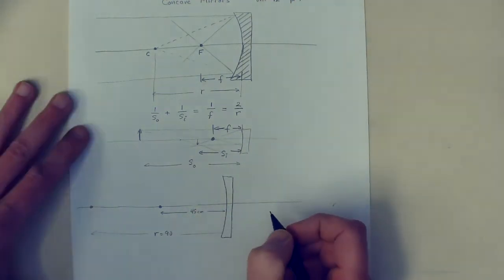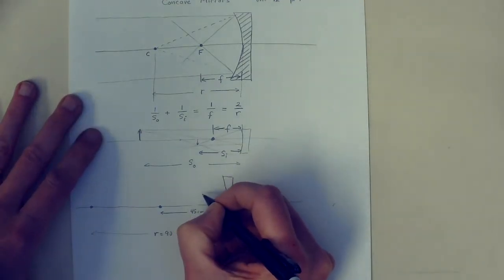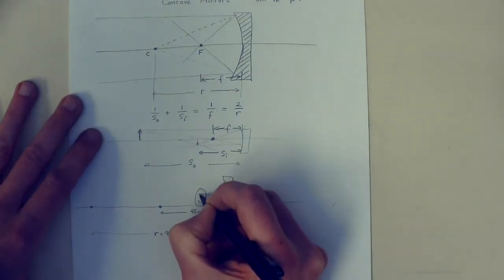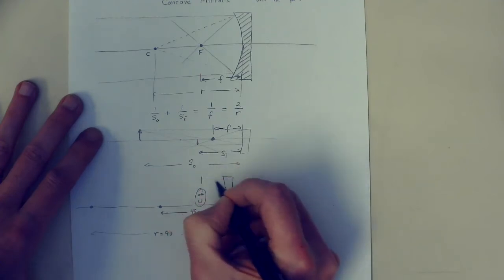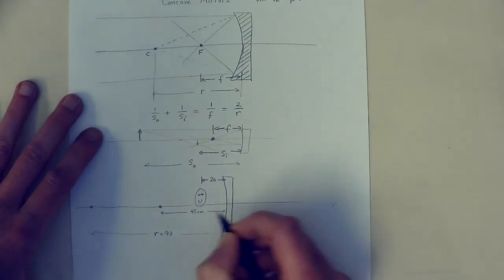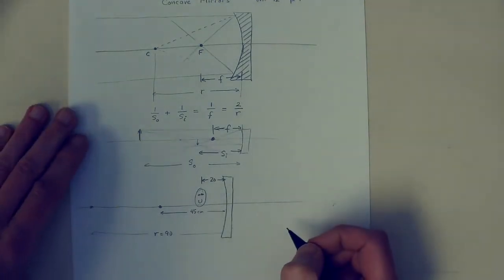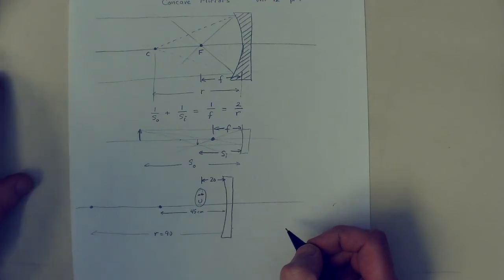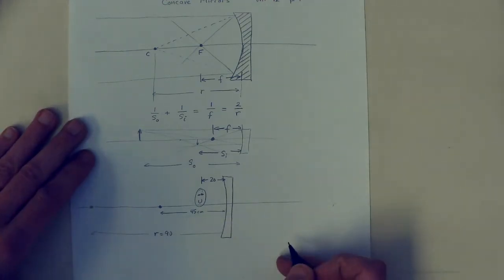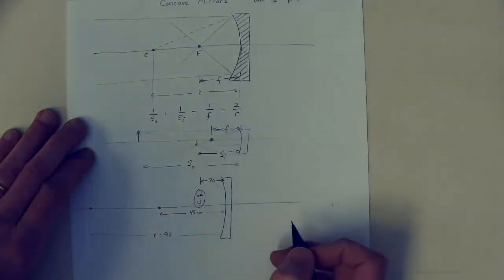And now let's imagine somebody sticks their face real close. And so here is our face, and we're in at just 20 centimeters, trying to look at ourselves and see where is the image that we see. We have all the usual questions. What's the focal length of the mirror? Well, we already calculated the focal length of the mirror, but where is the image, and what is the magnification, and what kind of image are we going to see?